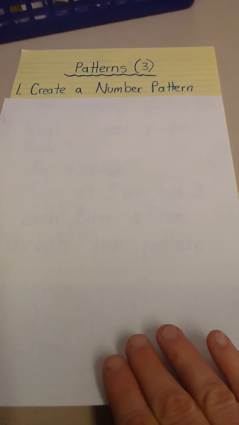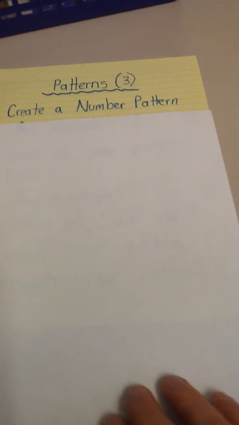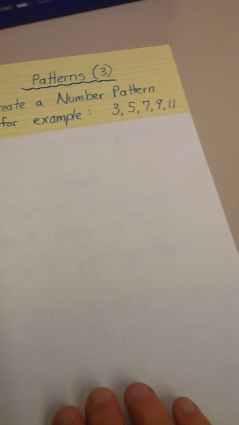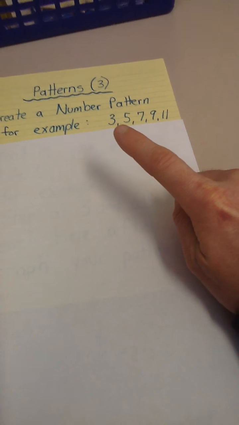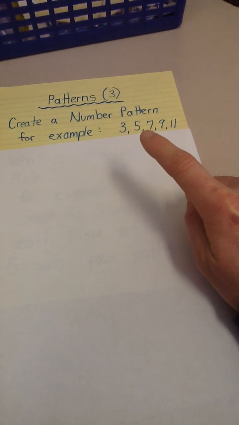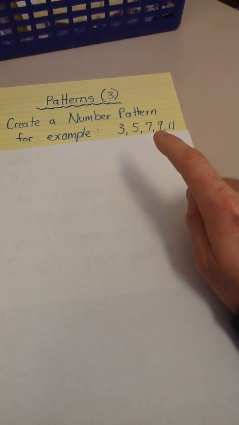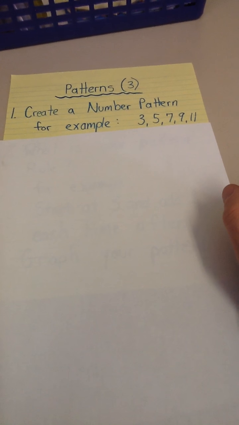The first thing I'd like you to do today is create a number pattern. So on your blank piece of paper you can come up with a number pattern. Any pattern you'd like, about 5 numbers total. For example, the pattern I've come up with is 3, 5, 7, 9, and 11. So the first step is to come up with a number pattern.